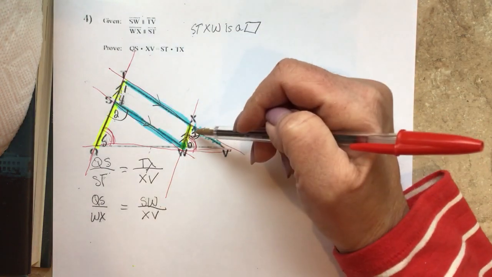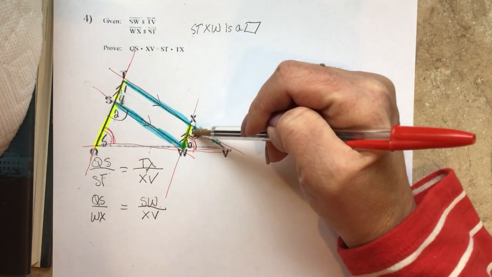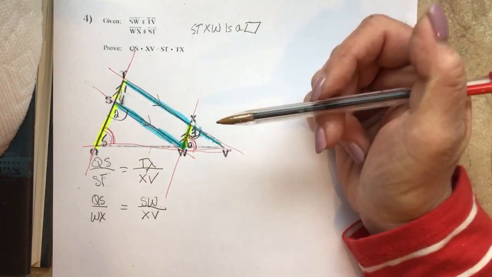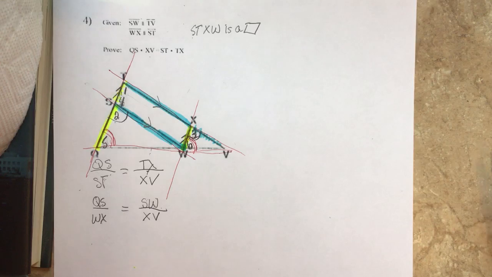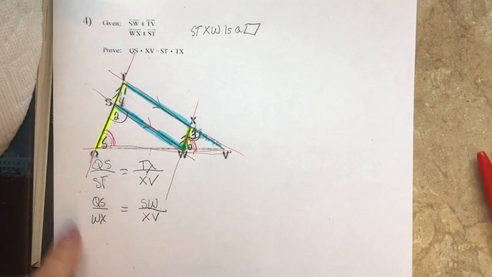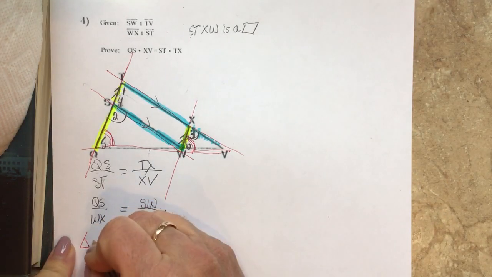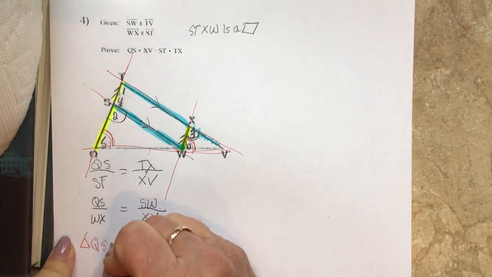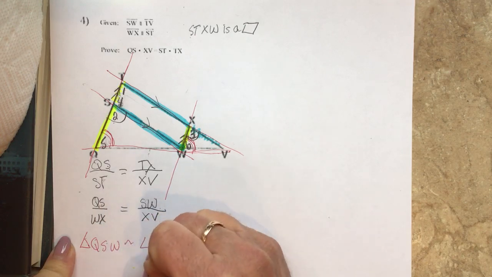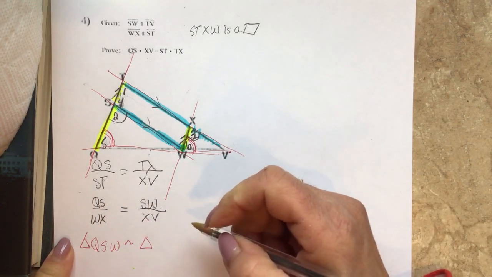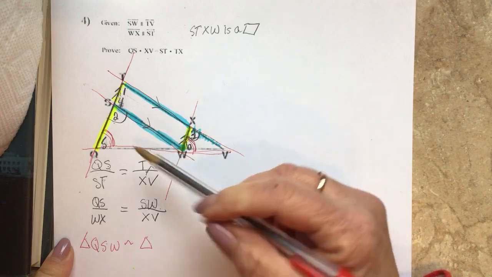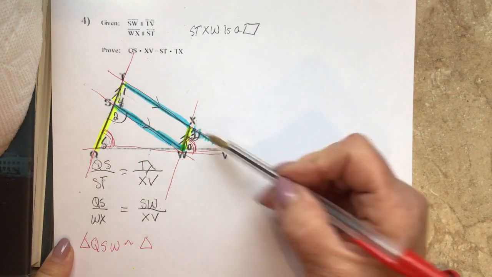All right, so now I have 2 and 3 and 5 and 6. So that gives me those two triangles. So I have to work off of this. So I have triangle QSW similar to triangle WXV.